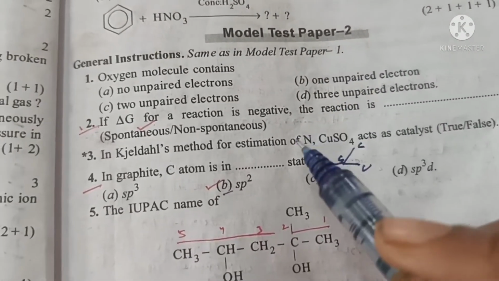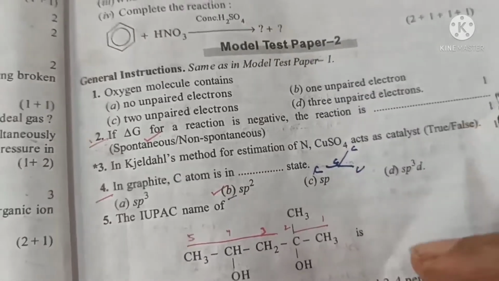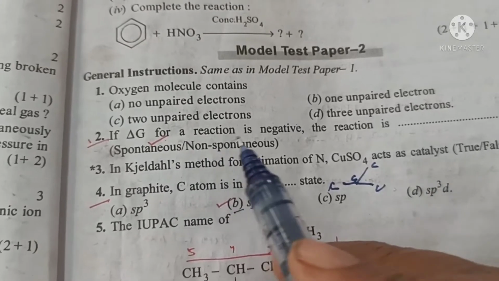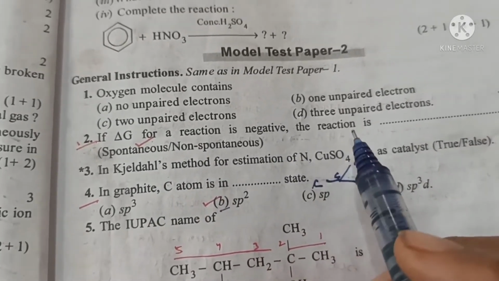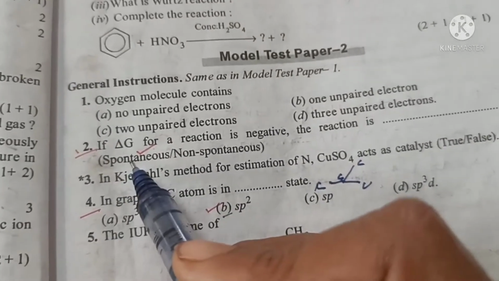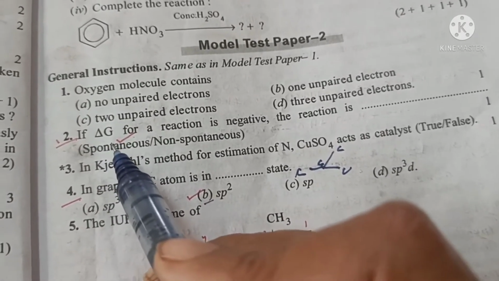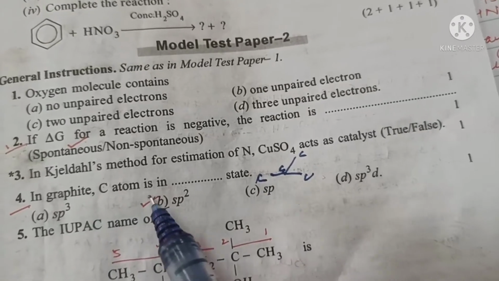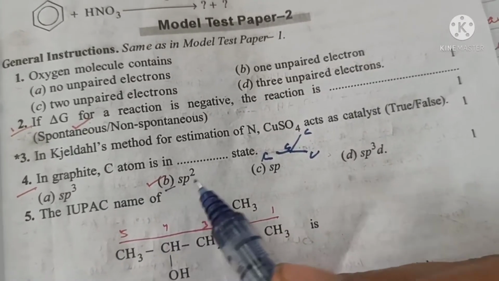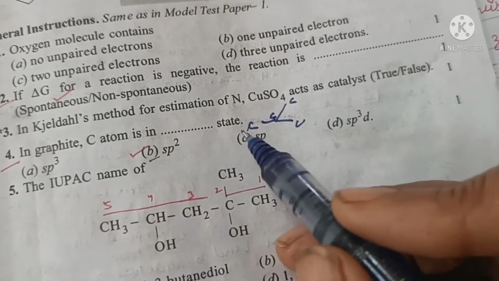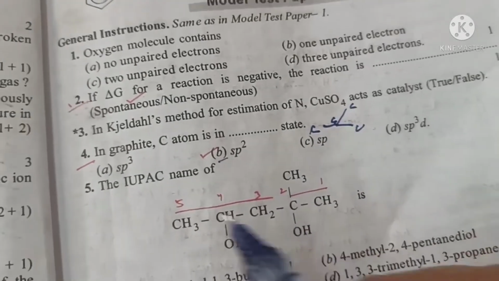Let us solve questions based on term 2 of a model test paper of class 11. If delta G for a reaction is negative, the reaction is spontaneous. For a reaction to be spontaneous, the free energy change should be negative. In graphite, carbon atom is in sp2 hybridized state. In graphite, each carbon is attached to 3 other carbon atoms and it is sp2 hybridized.